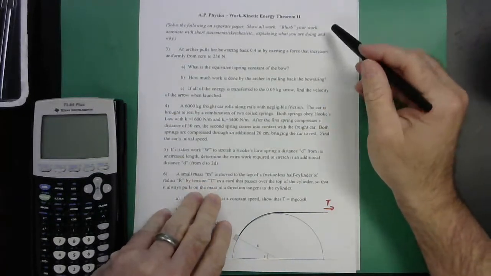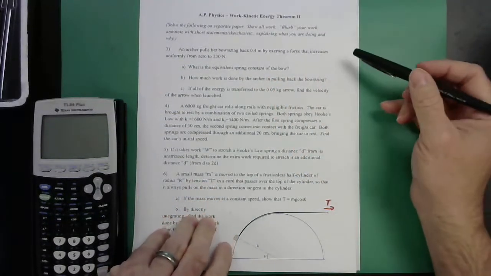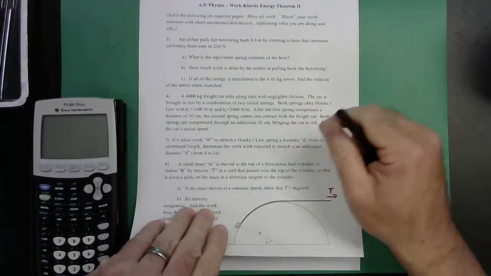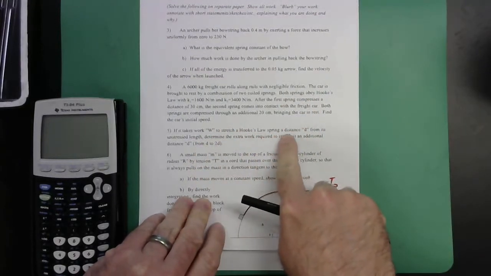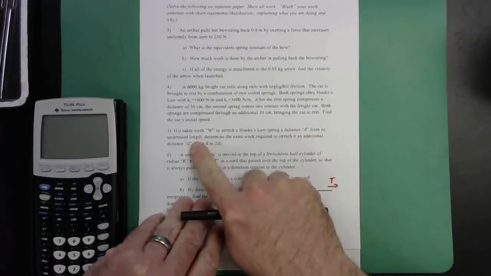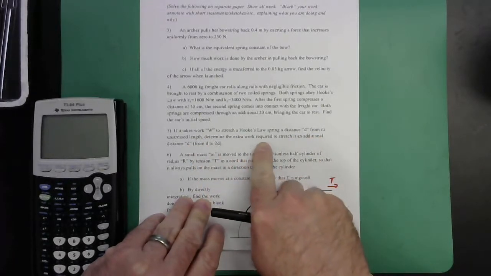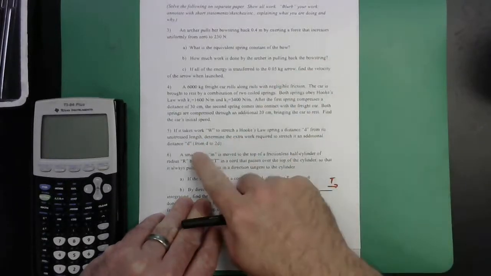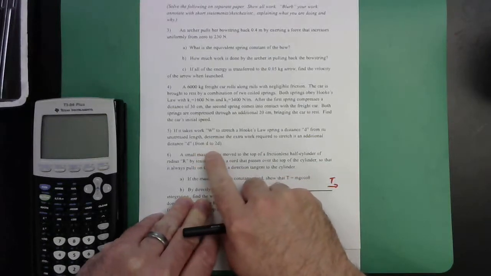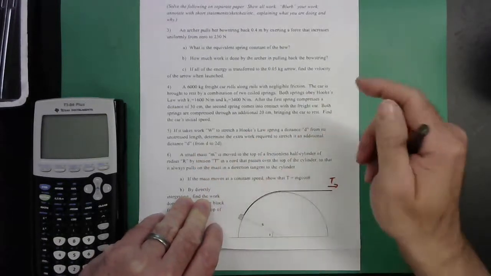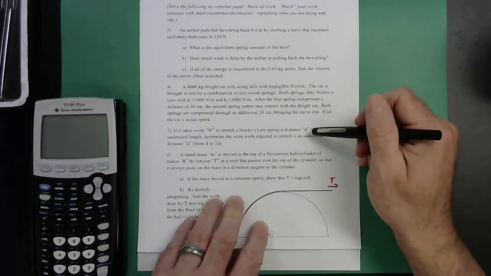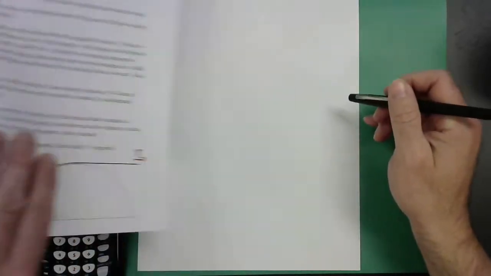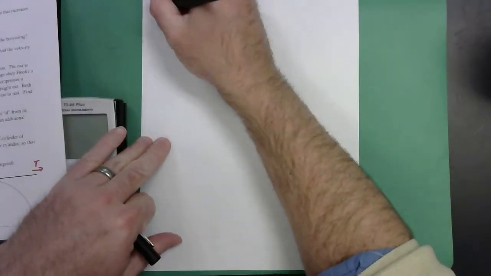All right, here we are for AP Physics, Work Kinetic Energy Theorem 2, Problem 5. It says, if it takes work W to stretch a Hooke's law spring a distance D from its unstressed length, determine the extra work required to stretch it an additional distance D. That would be like from position D to position 2D. So I'm going to do this probably a couple ways, but here we go.